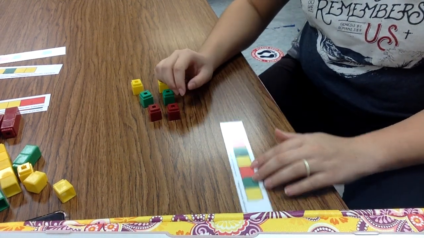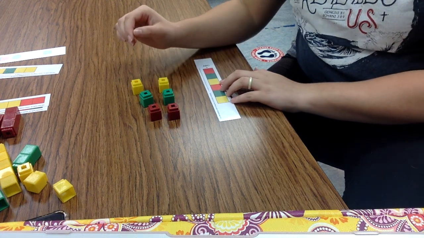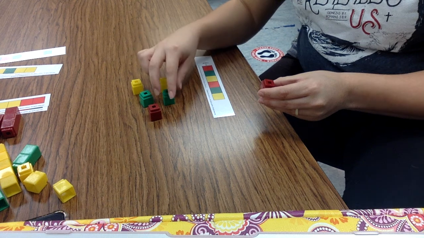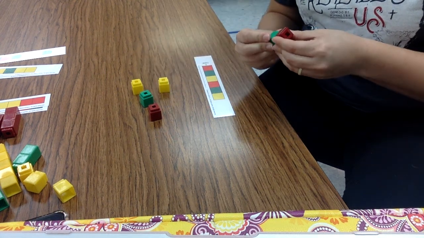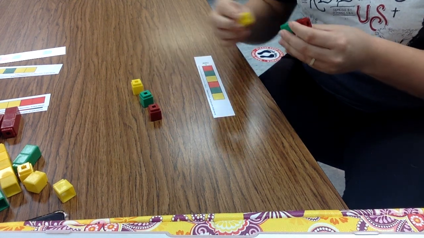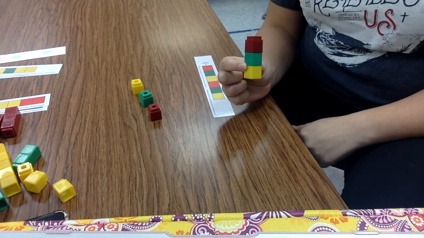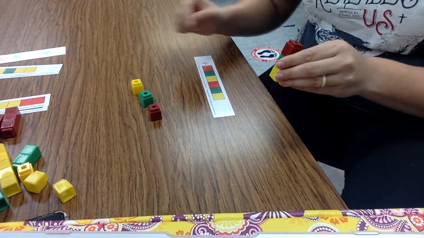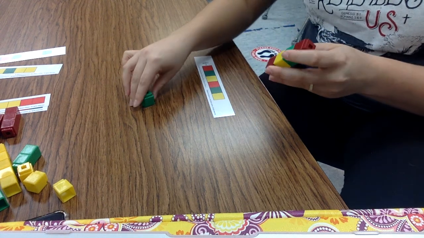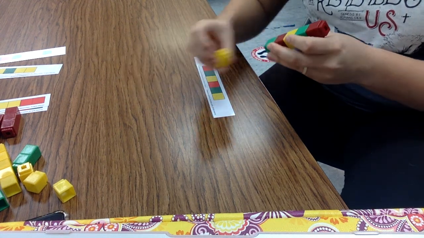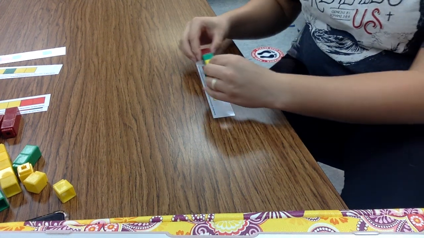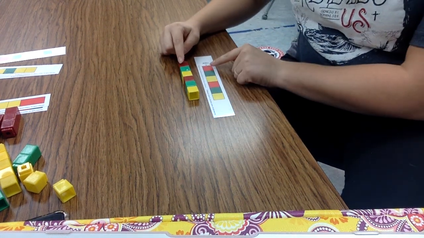So our A, here we go. There you can see it. Our A is red, our B is green, and our C is yellow. So we have an A, B, C so far. Now we have more linking cubes to add on, so let's keep going. A, B, and C. We can lay it beside each other.